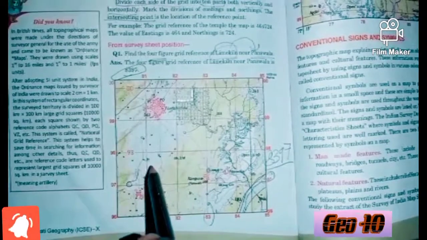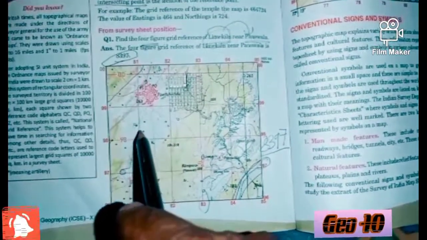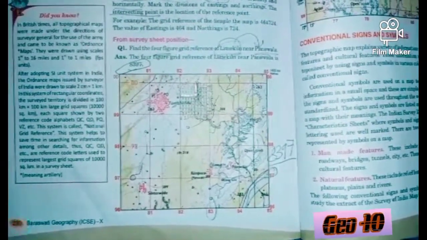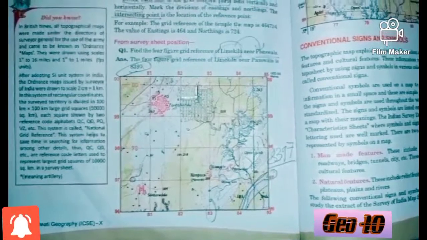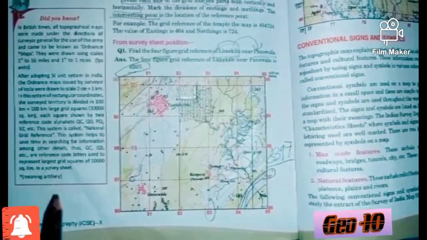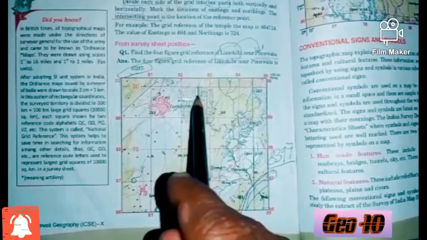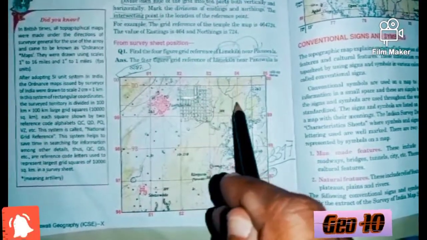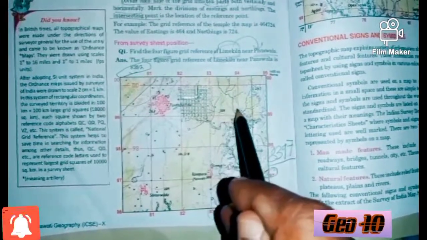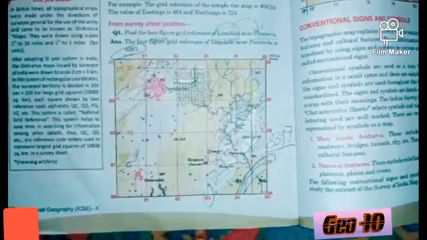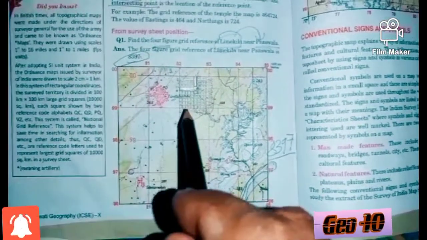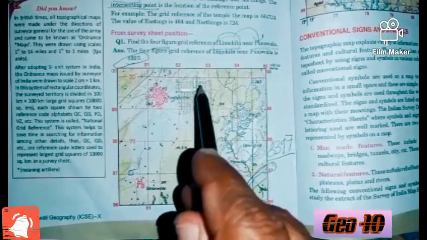First of all, if you are able to find out the 4 figure, then it is very easy to find out the 6 figure of the same spot. So the first and foremost thing, you should find out the 4 figure of the point. For example, consider this is the point A, and the question is asked, find out the 6 figure of point A in the given map extract. So first, what shall we do?